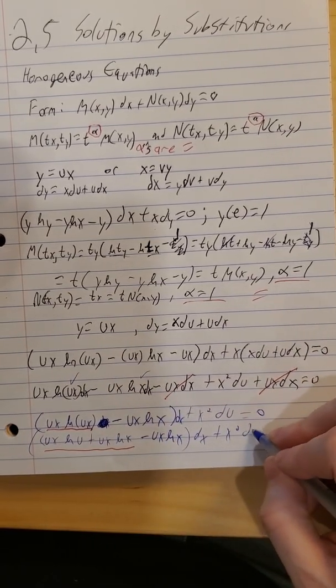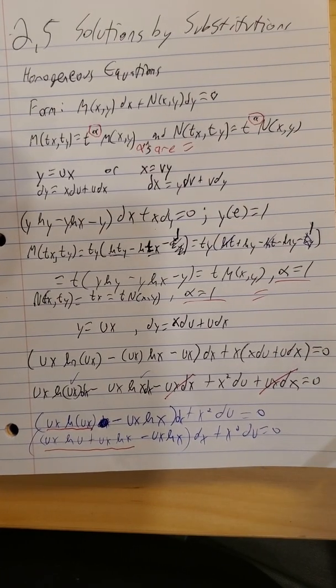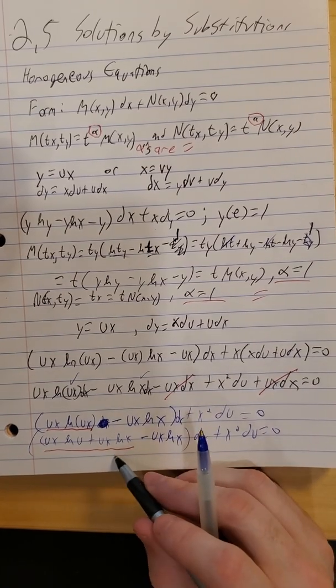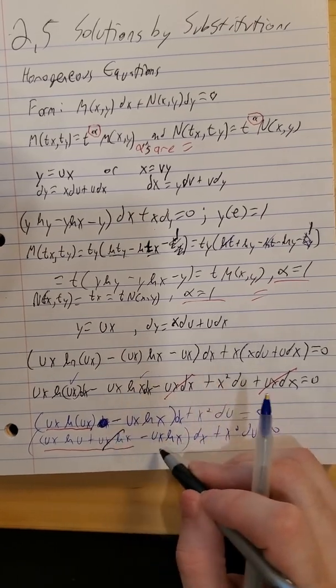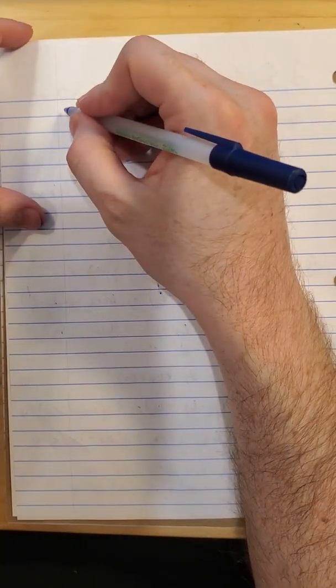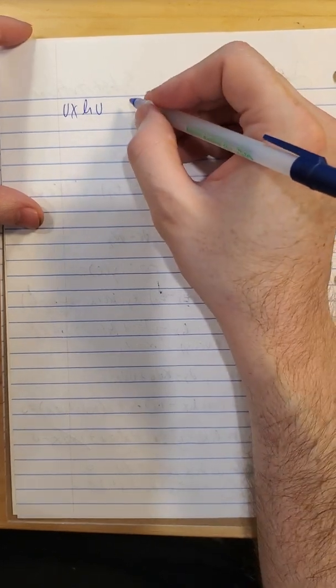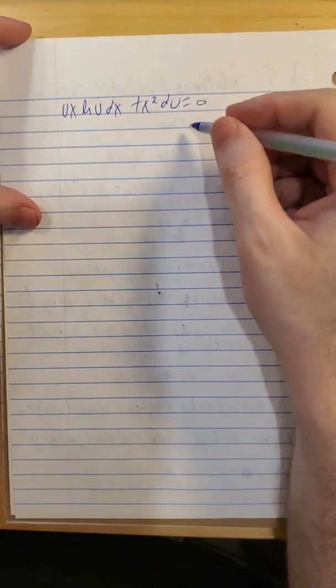Plus x squared times du is equal to 0. And notice now that we have a plus ux natural log of x and minus ux natural log of x, those guys will drop. So then our winners, once I made it through all that cancellation and expansion, we had ux natural log of u times dx plus x squared times du is equal to 0.